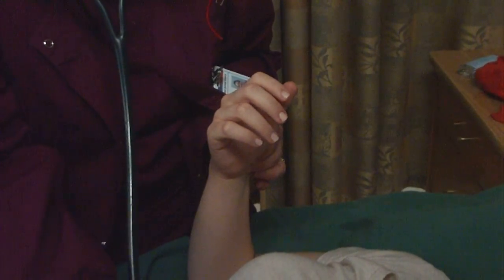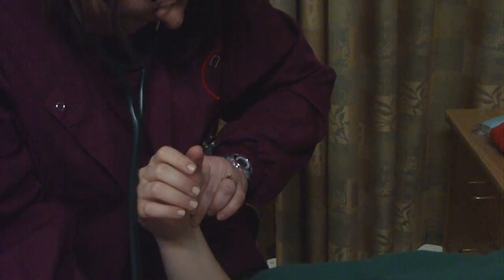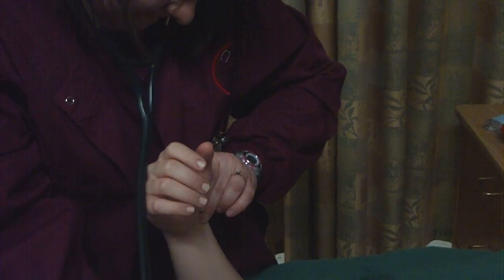Now I'm going to go under here and probably have her move her bra strap for me. If you can lift that up for me. And then that's where you're going to listen to the apical pulse, and that's the mitral sound. And at the same time, I can feel for her radial pulse. And count her pulse. Okay, so I would go for a full minute to get the apical pulse at that point.